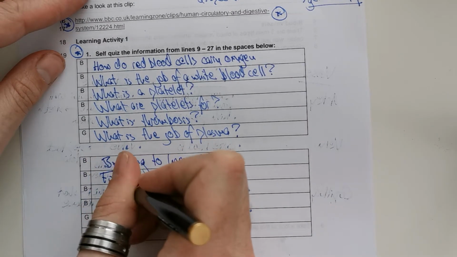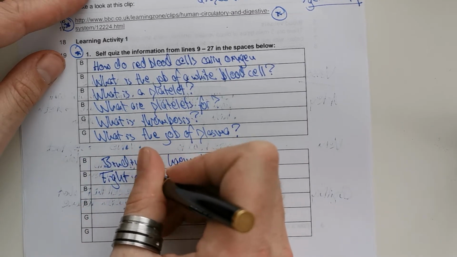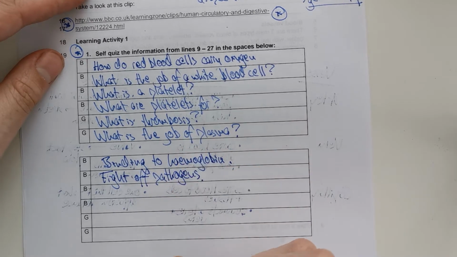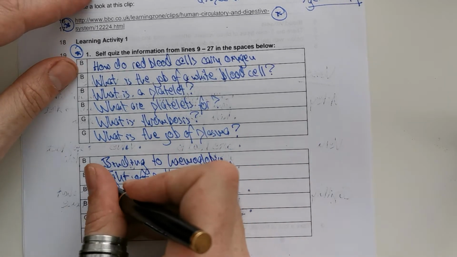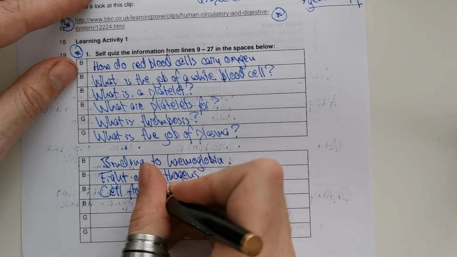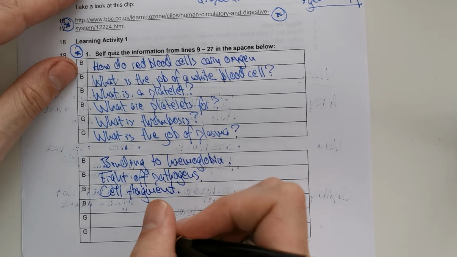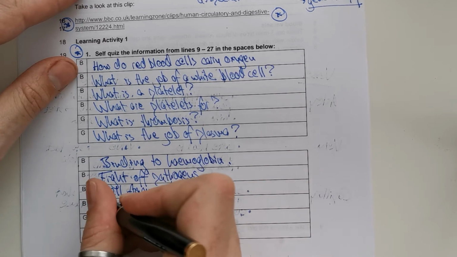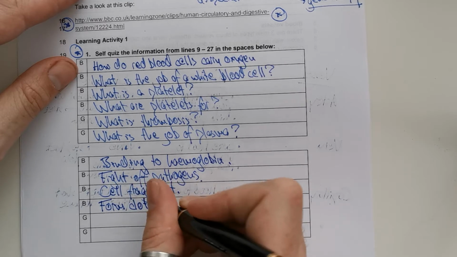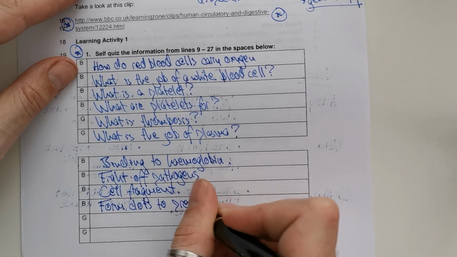To fight off pathogens. What is a platelet? It's a cell fragment, a broken up part of a dead cell. What are they for? To form clots to prevent blood loss.